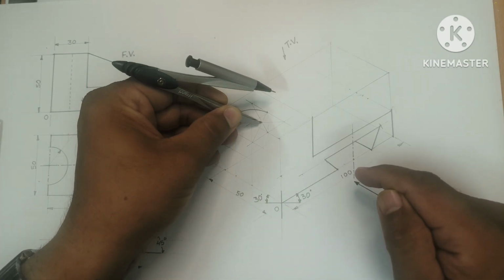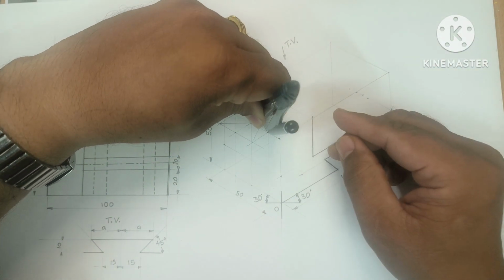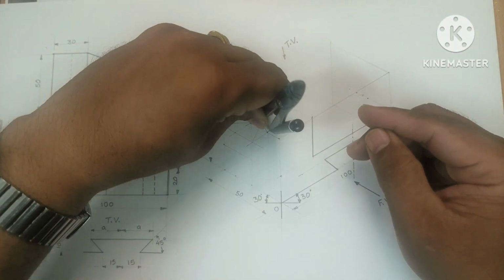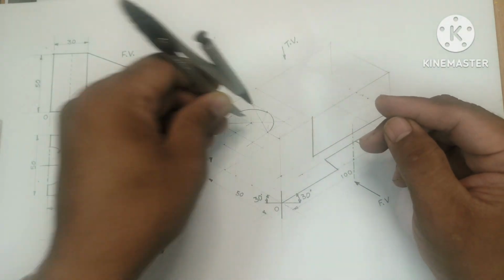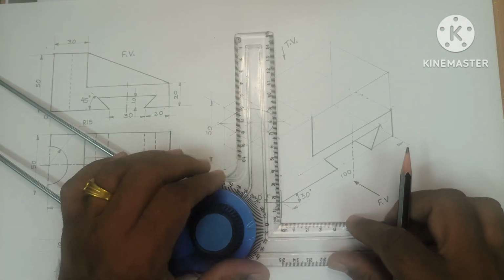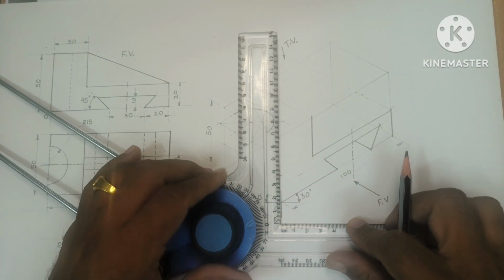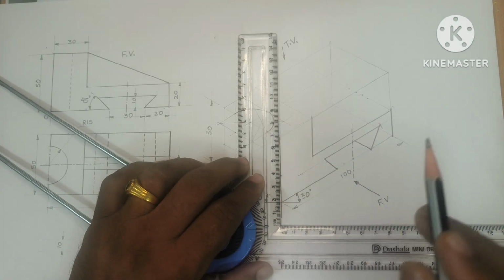Now this will be the center point and I will take the radius and then I will draw the arc. Okay. Then I will mark the line in the continuous manner or the dark line.